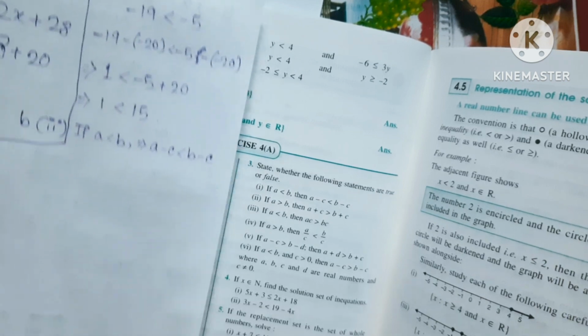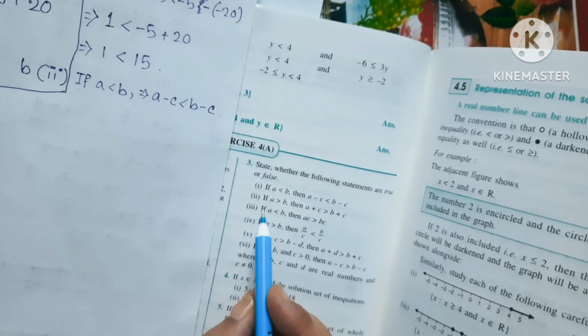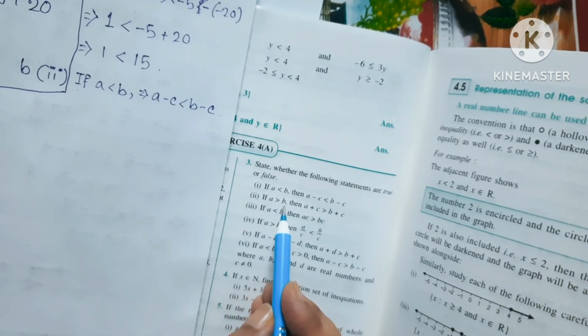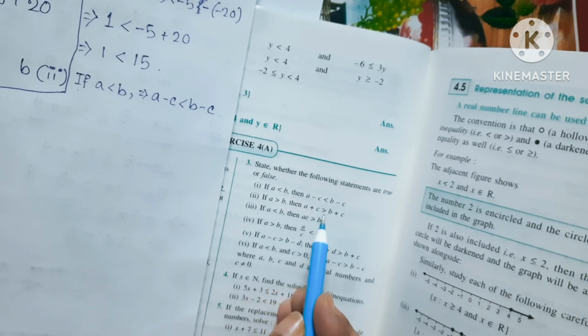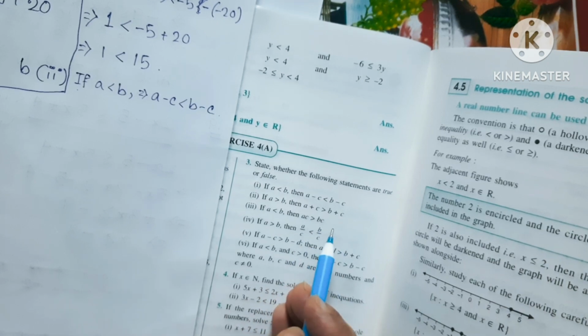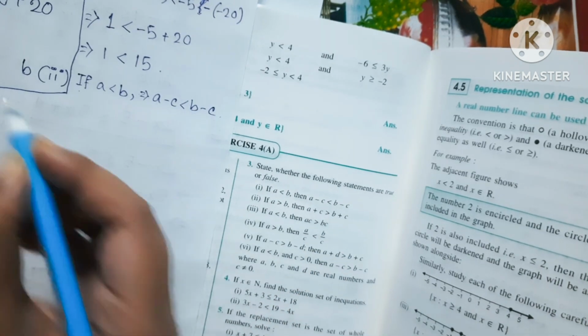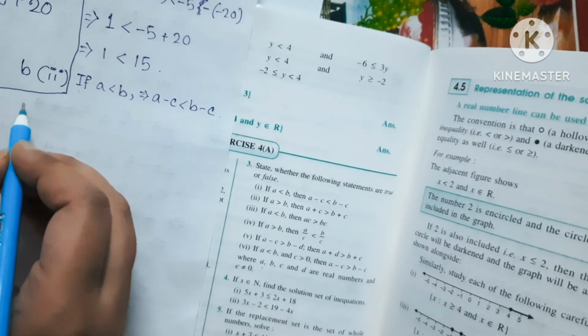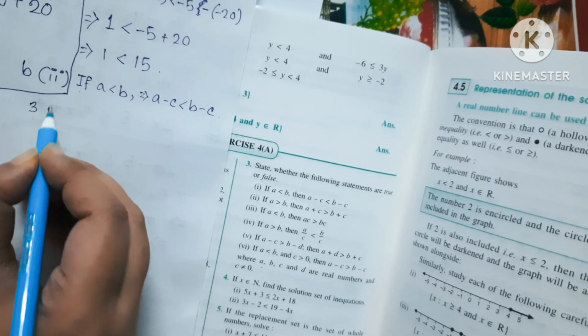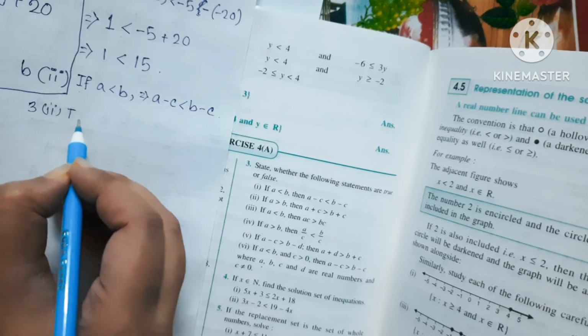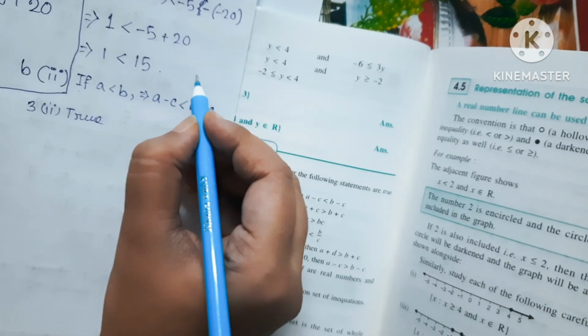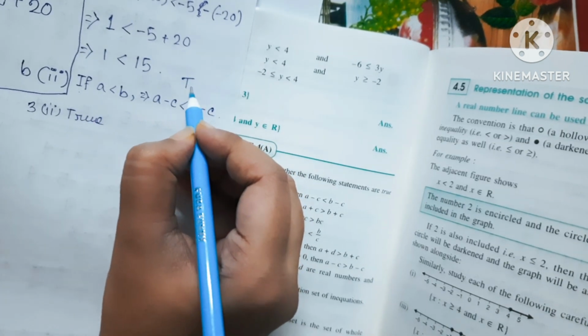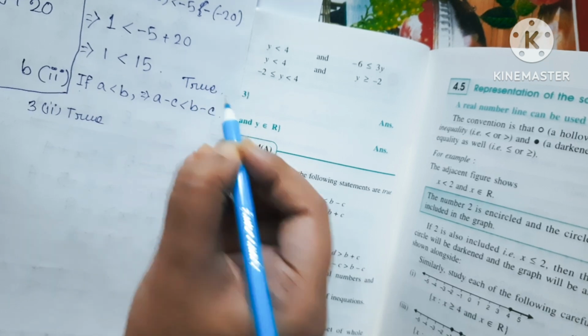Now next one, see next question. If A is greater than B, then A plus C is greater than B plus C, that is also true. Here A, B, C and D are real numbers and C is not equal to 0. So in case of 2 under 3, that is also true. Question number 1, that is also true.